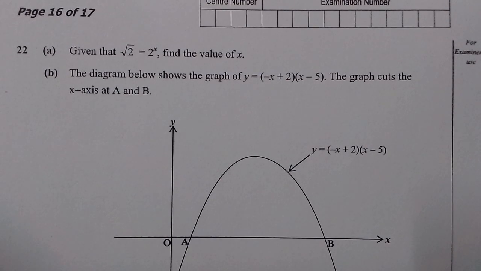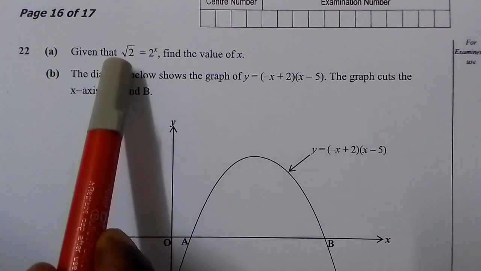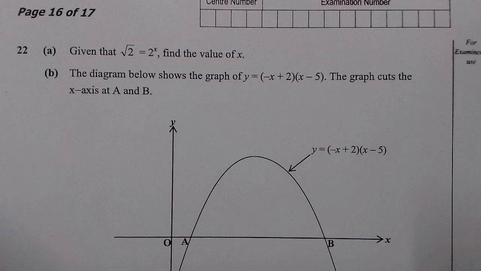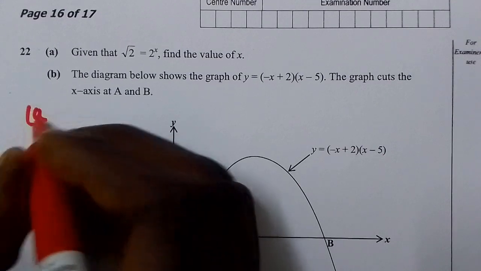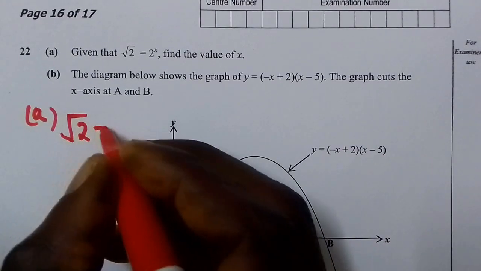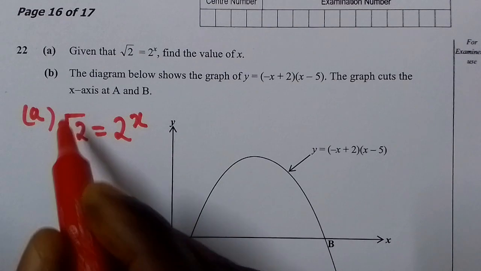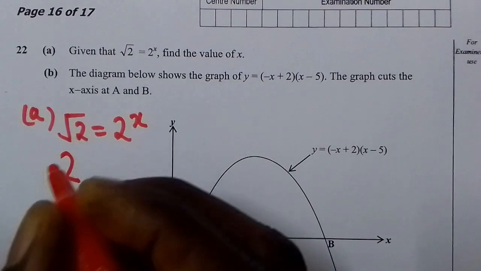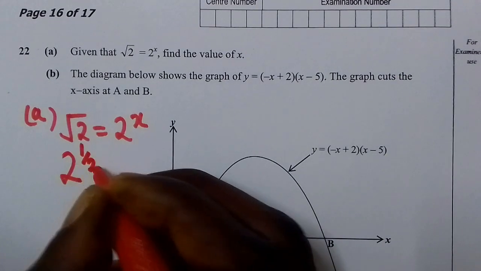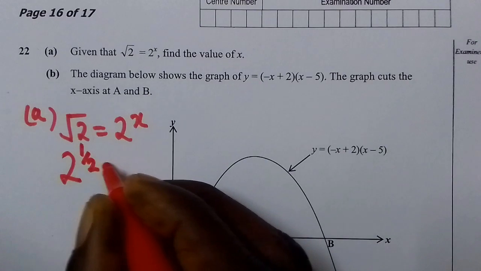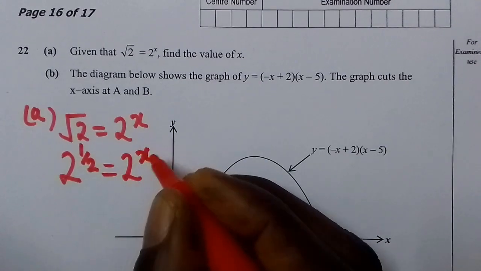What we have is that square root of 2 is equal to 2 to the power x. For this one, we are first going to express the symbol given on the left side, square root of 2, as a value. So the square root will be expressed as a value. When we change this to a value, we have 2, the base, and power 1 over 2, and this is going to equal 2 to the power x.